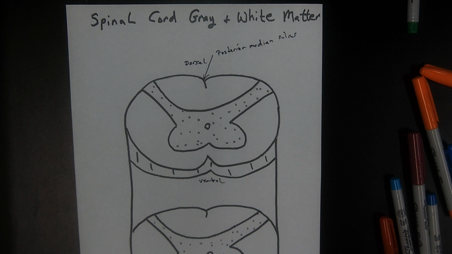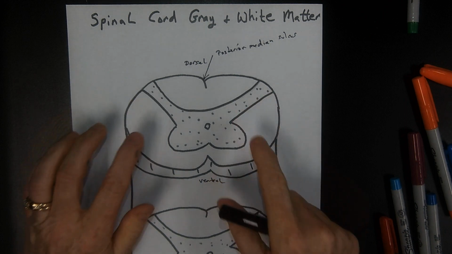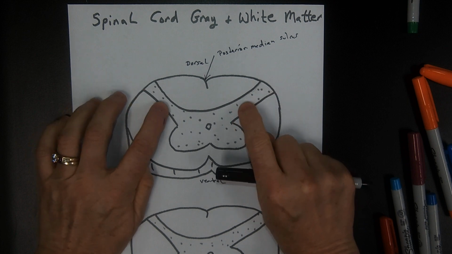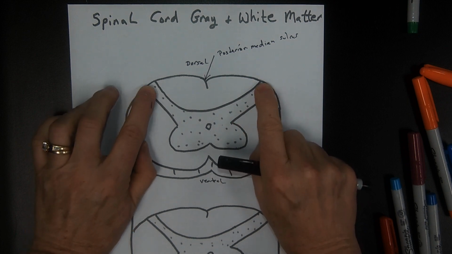I also know that because if I'm looking at the gray matter, you see how this more dorsal portion of the gray matter actually touches the outside of the spinal cord here?